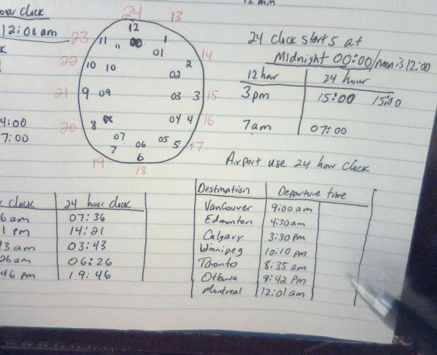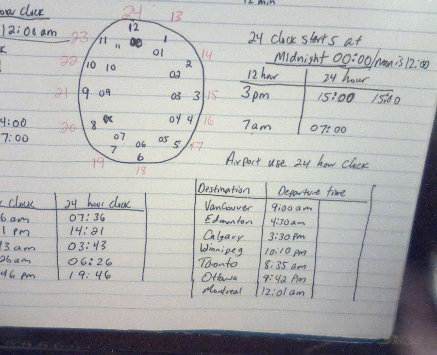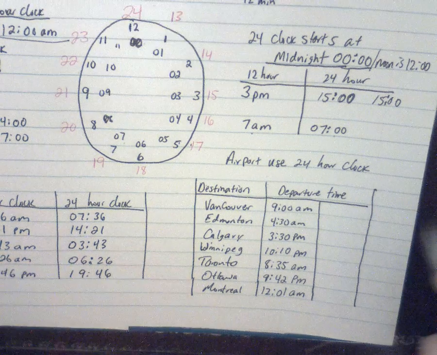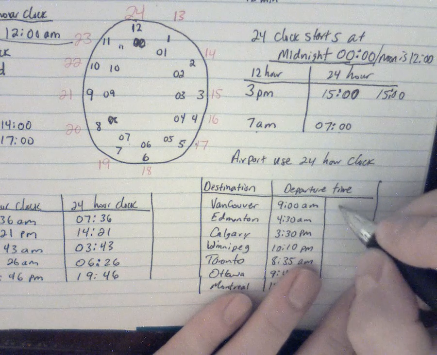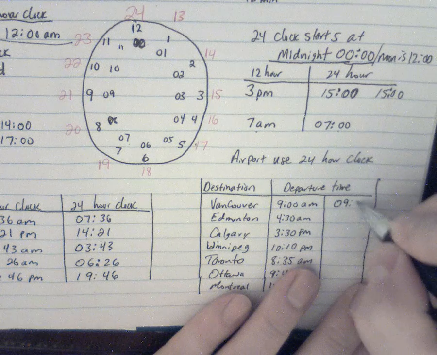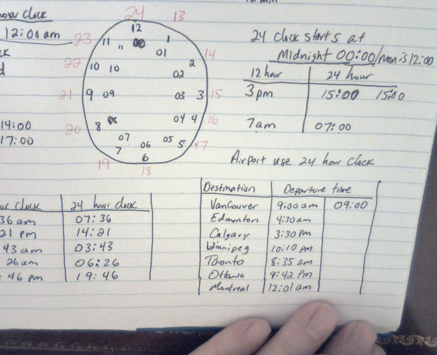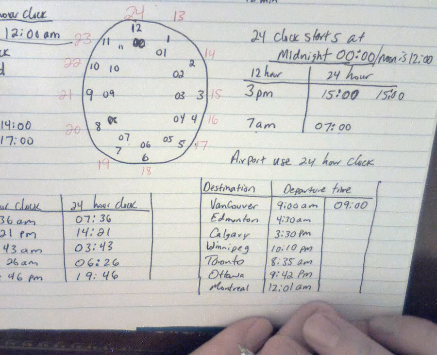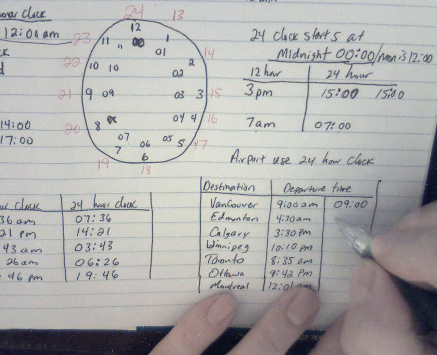So what we're going to do is we're just going to take a look at some simple airport times. So this is the 12-hour clock. This is going to be the 24-hour clock. And let's figure it out. So we're going to leave Vancouver at 9 a.m. according to the 12-hour clock. What is that with the 24-hour clock? What you might hear is 0900. Okay, 4:30 a.m.